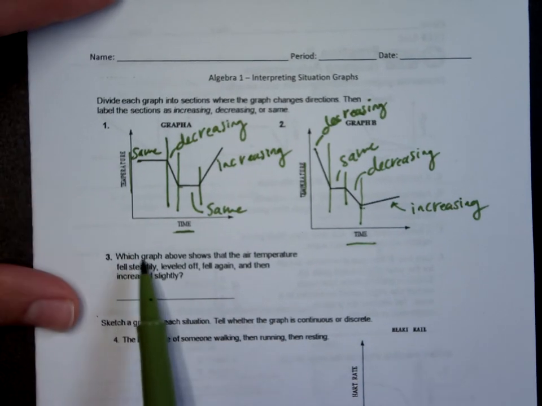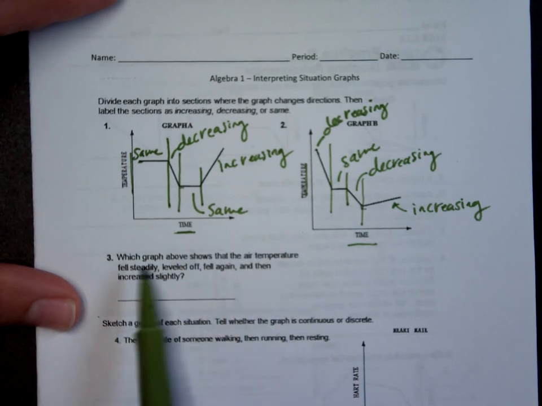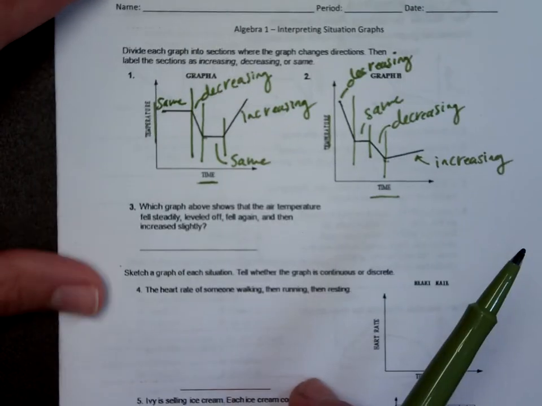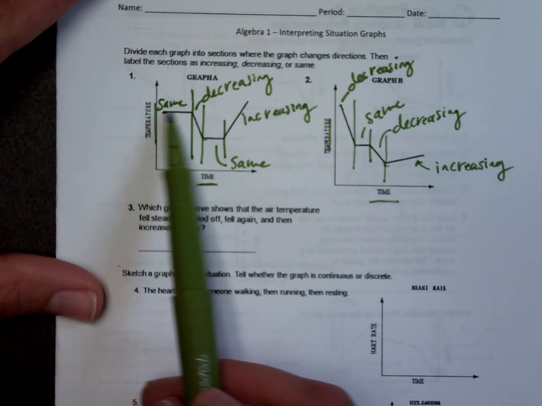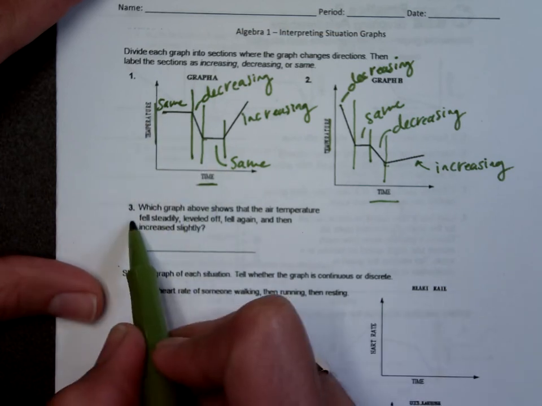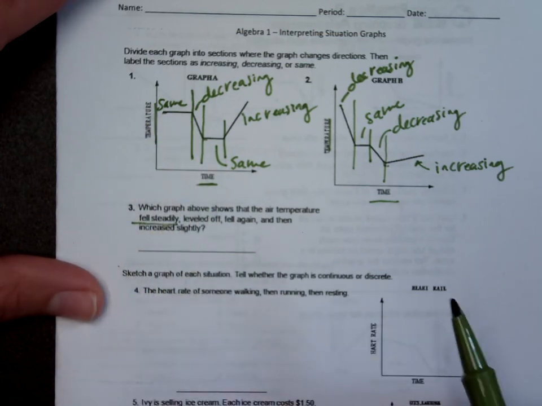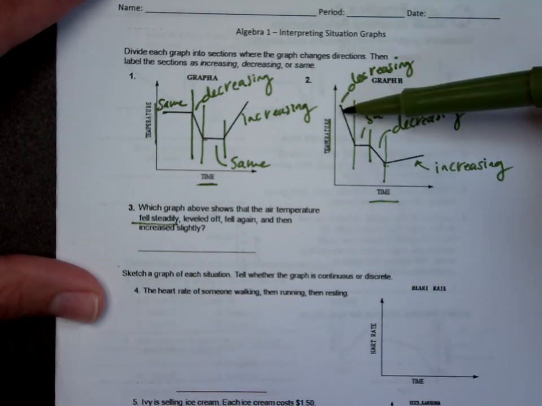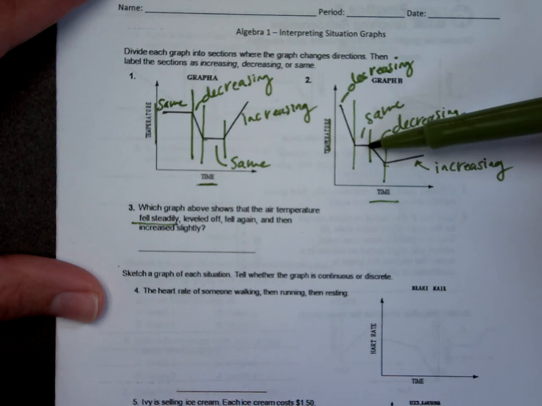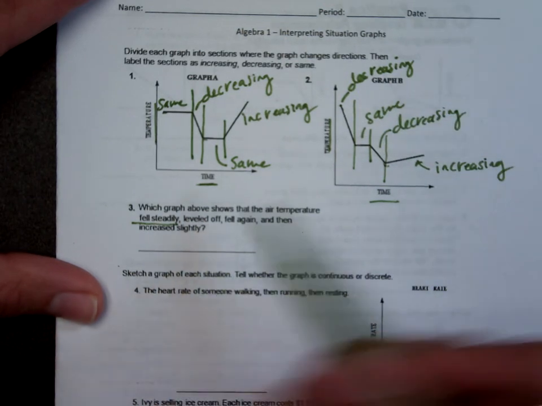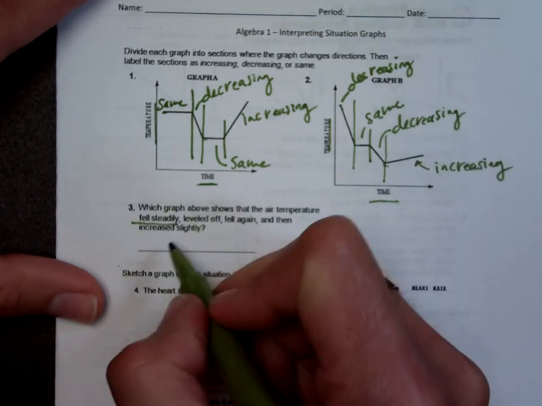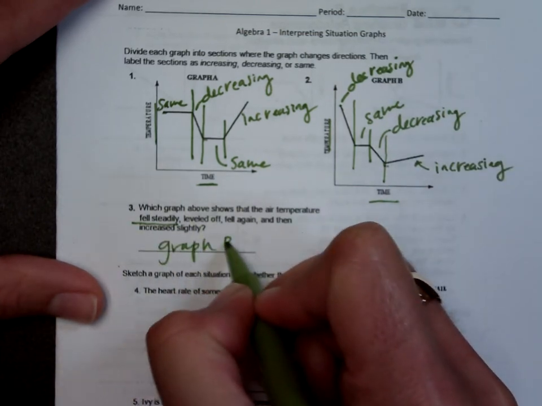Okay, so 3 says, which graph above shows that the air temperature fell steadily, then leveled off, fell again, and then increased slightly? Well, if I look at the first graph, it stayed the same at the beginning. And here it says it fell steadily at the beginning. So those don't match. So let's look at graph B. So graph B, yep, it did go down. Then it stayed the same, which would be leveling off. Then it fell again, that's right, and then increased slightly. So this would be graph B.